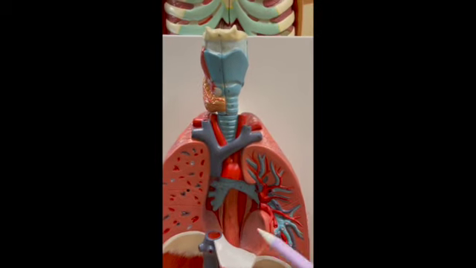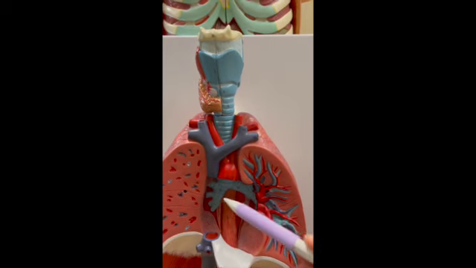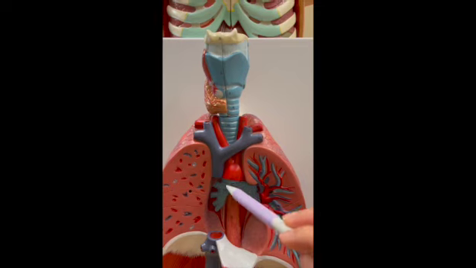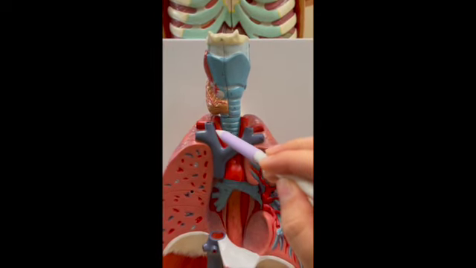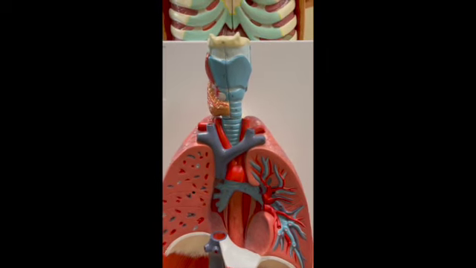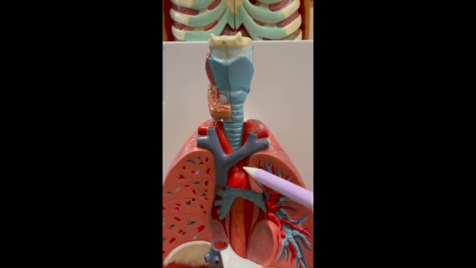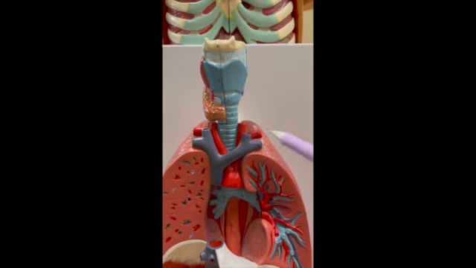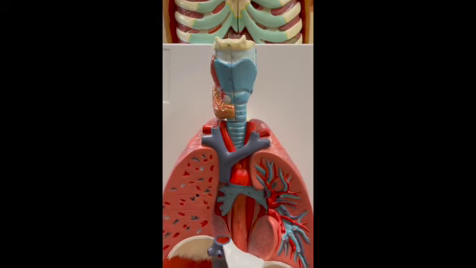For arteries, we would have the ascending aorta. I've taken that out for right now. Ascending into the arch of the aorta. First, we have our brachiocephalic trunk. Then we have our left common carotid. Ooh, really had to think about that. Left common carotid is number 40, and then left subclavian artery is number 41.